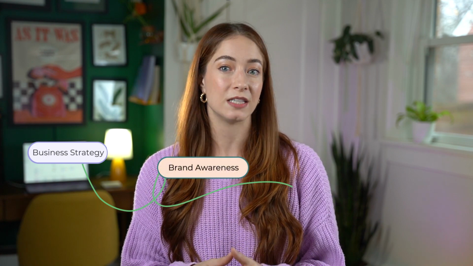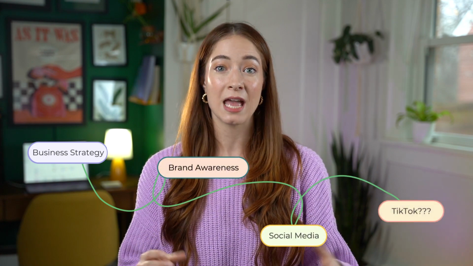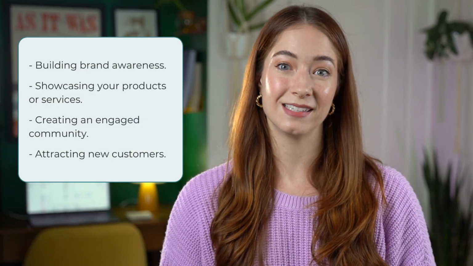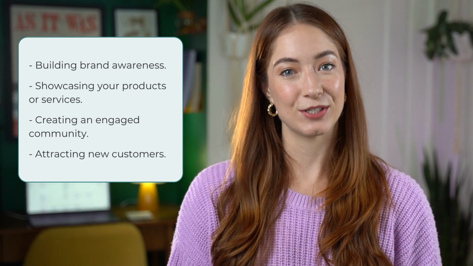Before you create a profile and start posting content, it's important to know how TikTok fits into your overall business strategy and what your primary goals are. This will help you determine your success on the platform. If you're not sure where to start, here are some TikTok goals to consider: building brand awareness, showcasing your product or services, creating an engaged community, and attracting new customers. Make sure to circle back to these goals as you're analyzing your performance so you know which metrics to prioritize.